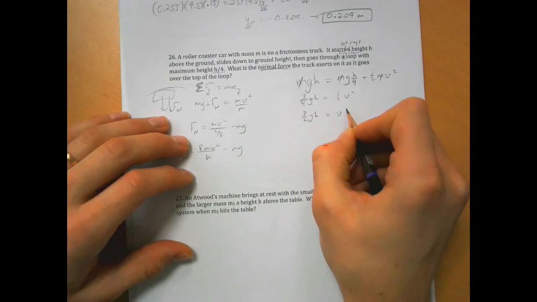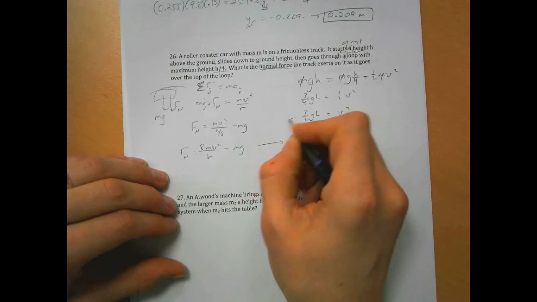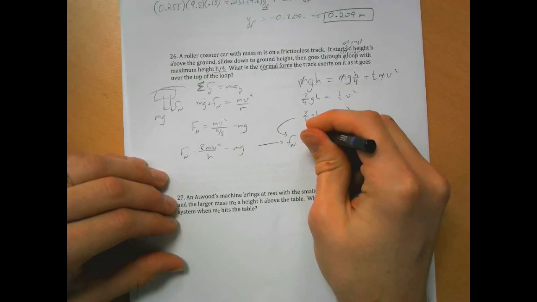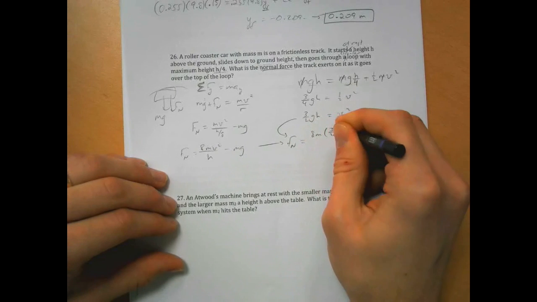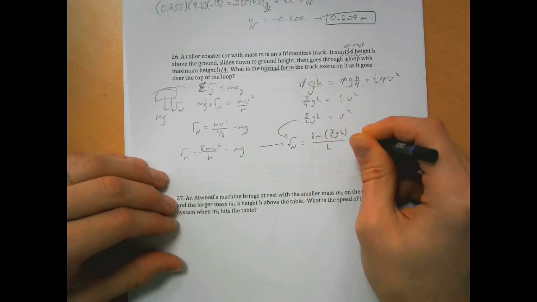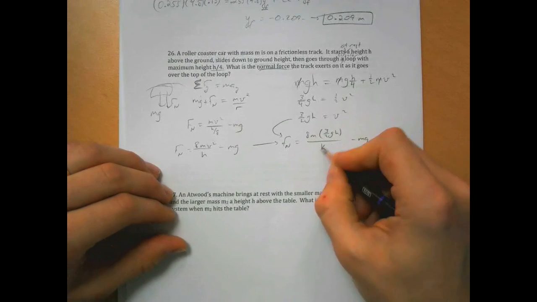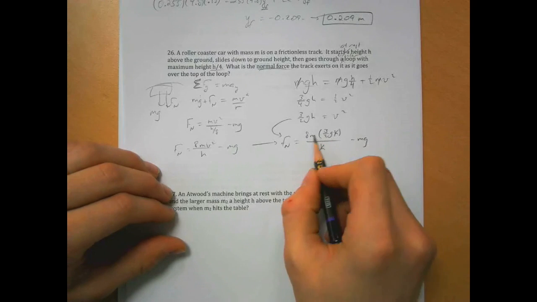Well, actually, I'll just leave it like that because our other equation has v squared as well. So then our normal force equals 8m times 3/2 gh over h minus mg. Bye-bye h. 8 over 2 is 4 times 3 is 12.